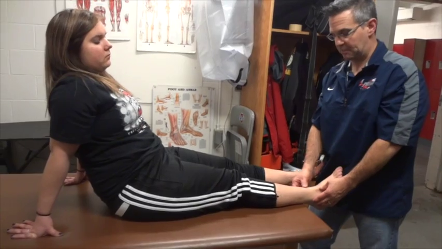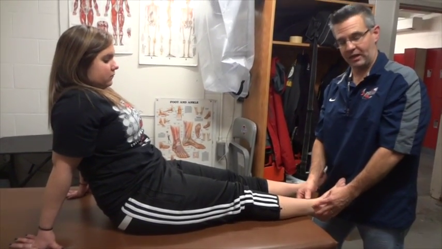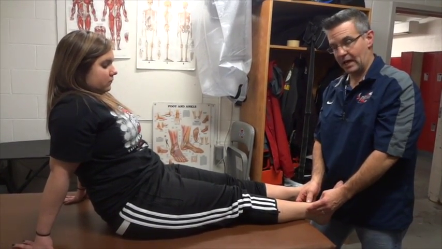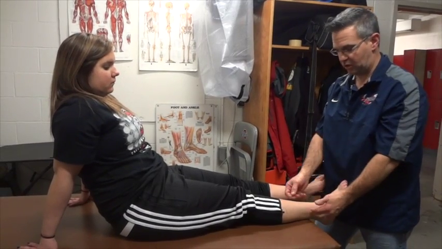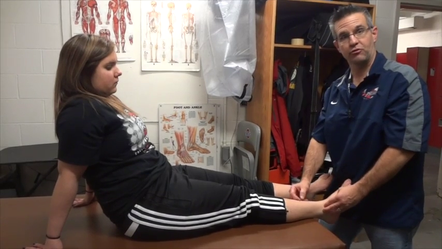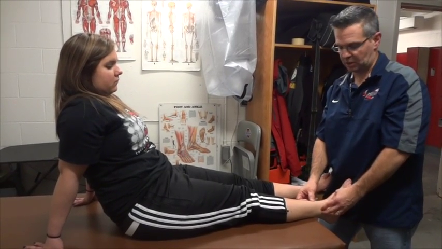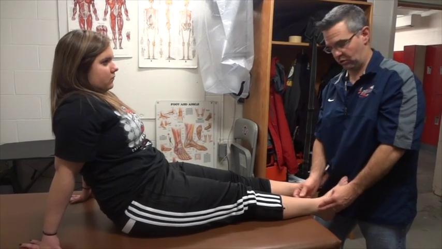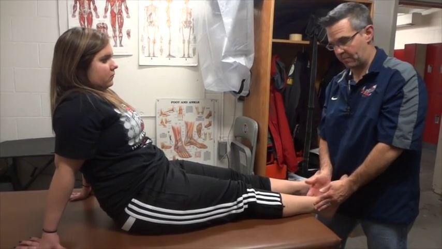The interosseous membrane is the thin sheet that connects your tibia and your fibula, a muscular sheet that runs together to keep those two bones connected.